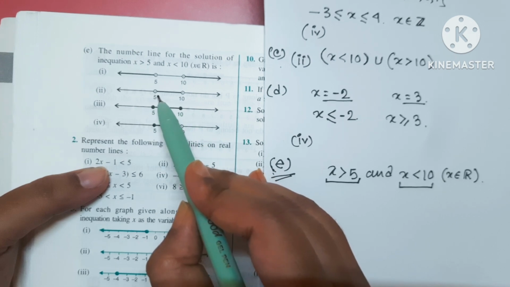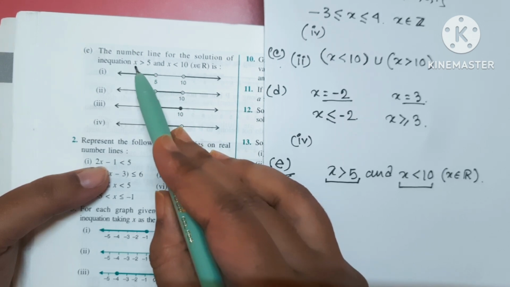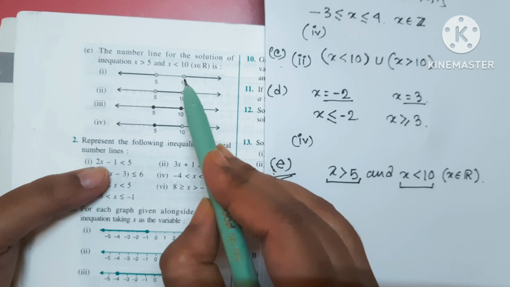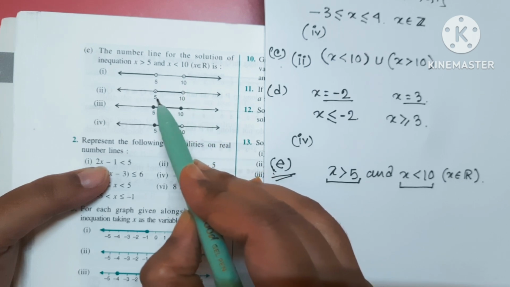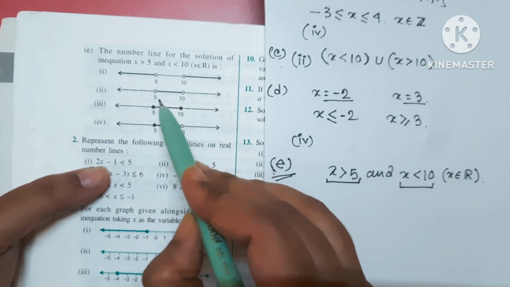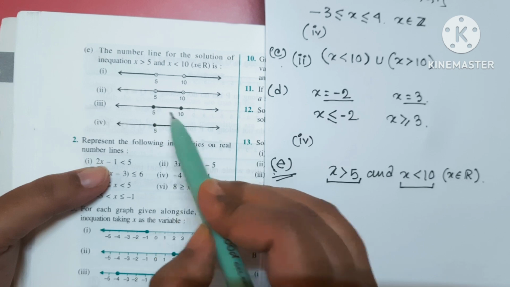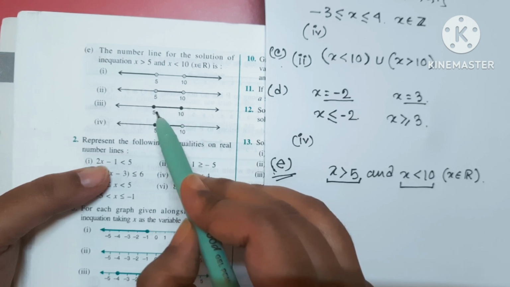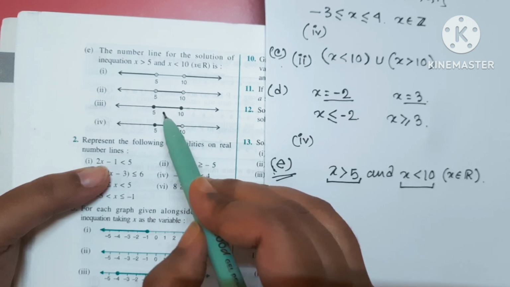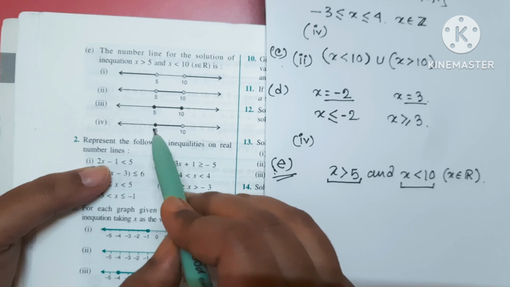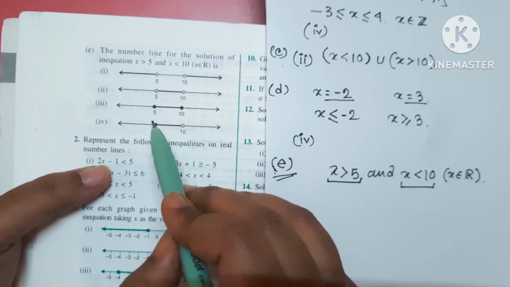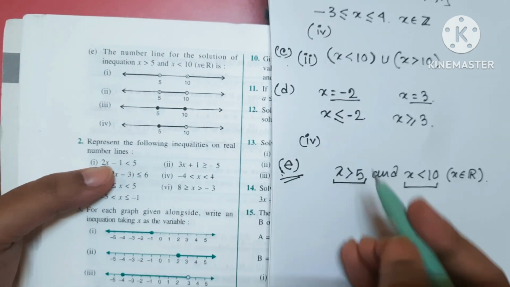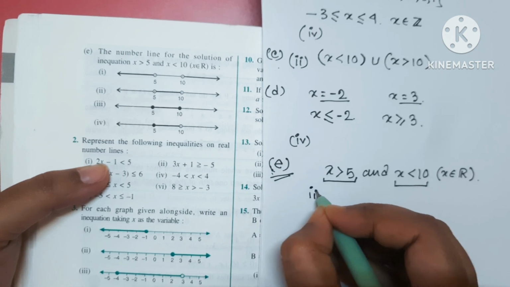Next one, see, they are considering x greater than 5 and less than 10. That means x is in between 5 and 10. So this one will be the correct option. See the next one, there are darkened circles. So they are considering 5 and 10 here. In case of this one also, they are considering 5. So the correct answer will be option 2.